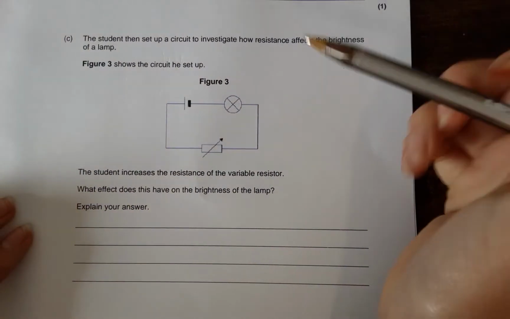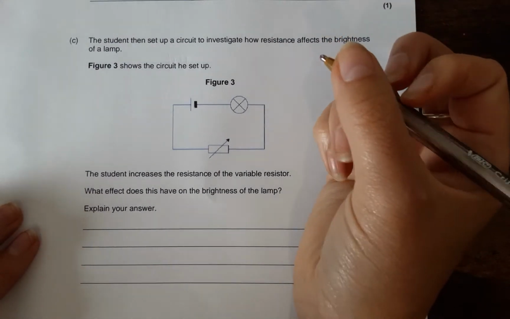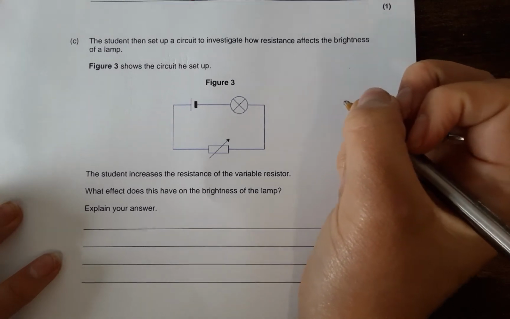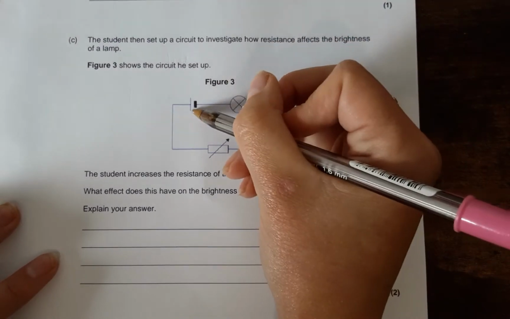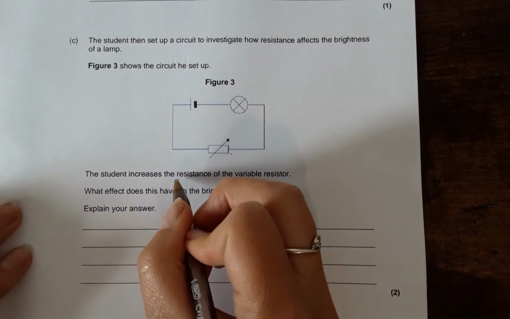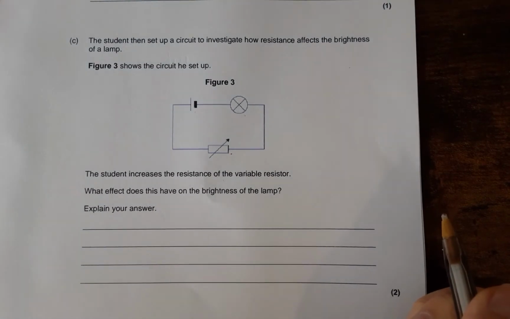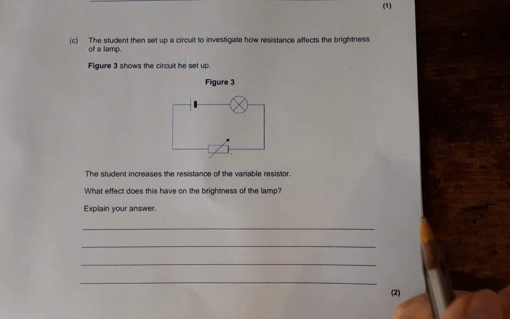The student then set up a circuit to investigate how resistance affects the brightness of a lamp. Figure 3 shows the circuit that he set up. So we've got a cell, a lamp, and we've got here a variable resistor. The student increases the resistance of the variable resistor. What effect does this have on the brightness of the lamp? Explain your answer.